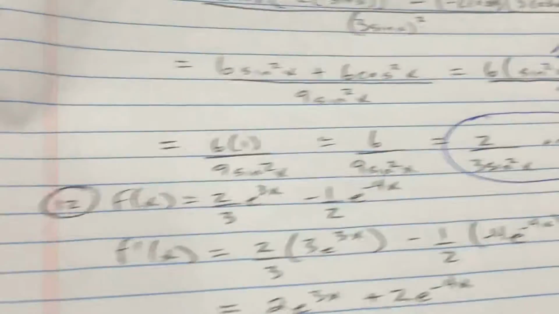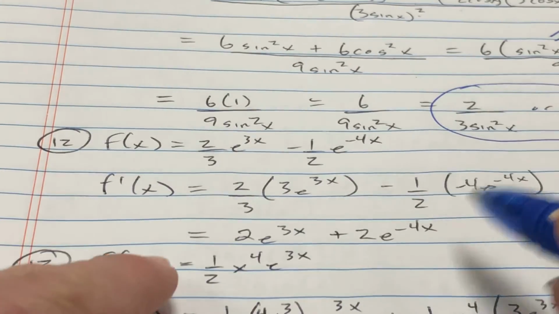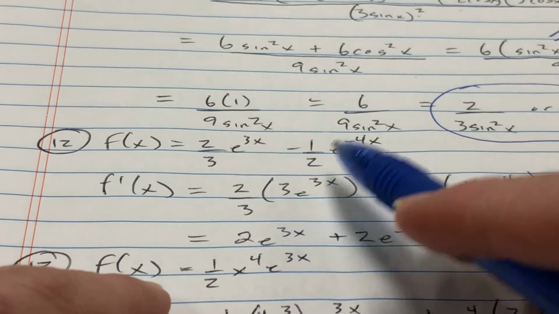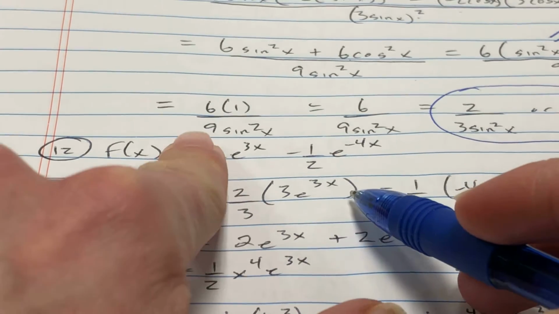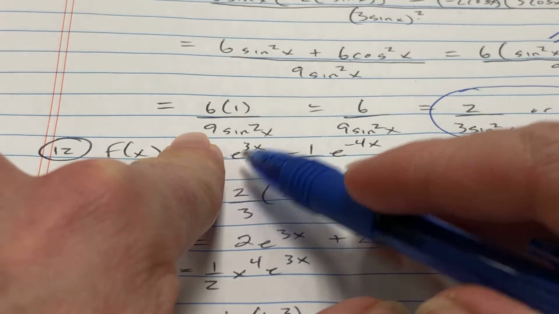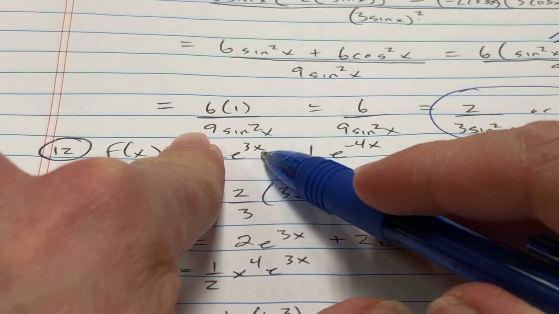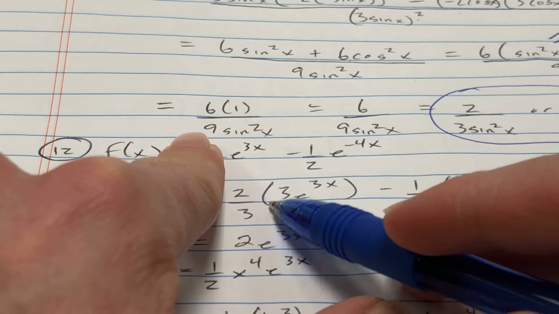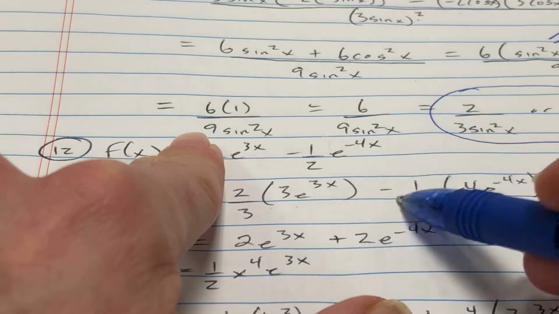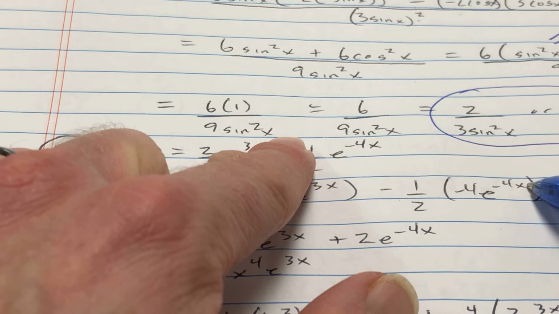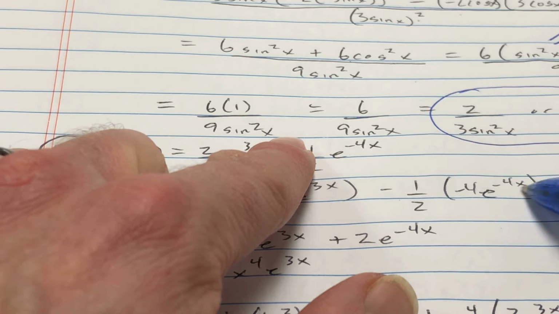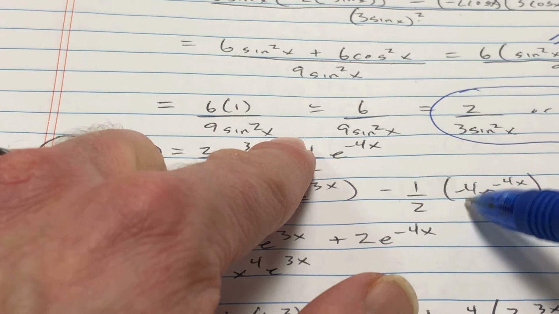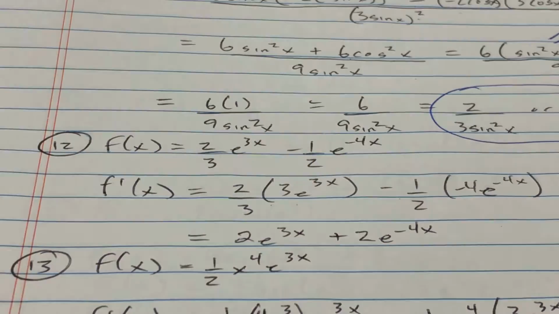All right, take a look at 12. 2/3 e to the u minus 1/2 e to the u. The derivative of any e to the u is e to the u times the derivative of that u with respect to x. So 3 e to the 3x minus 1/2 e to the u, and I take the derivative of this u, which is negative 4x with respect to x. That derivative is negative 4. And then I simplify.